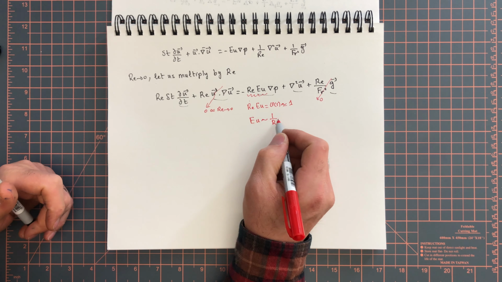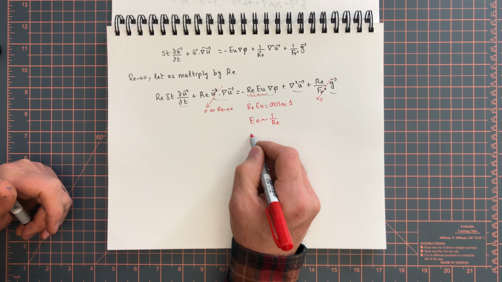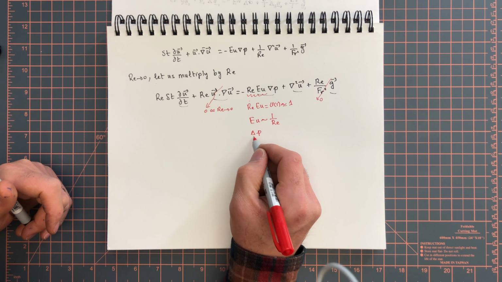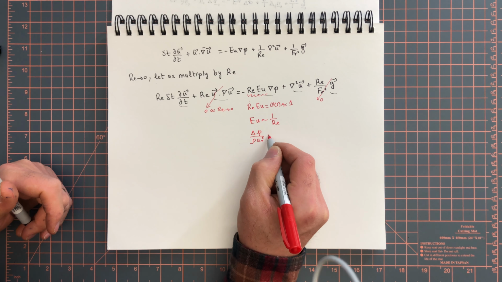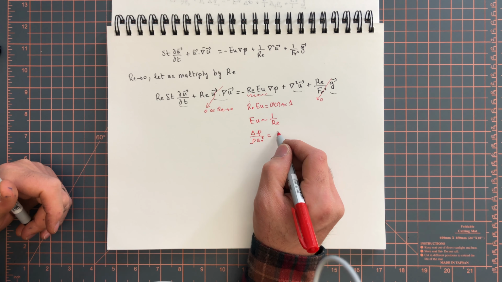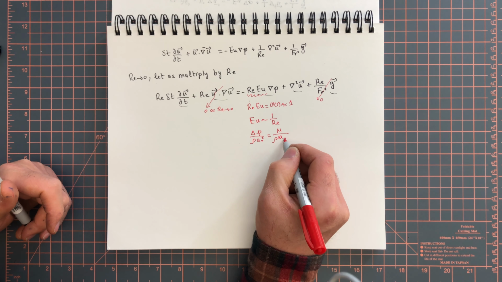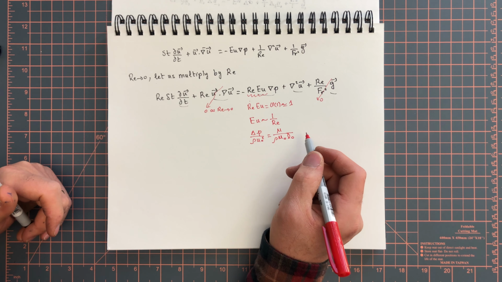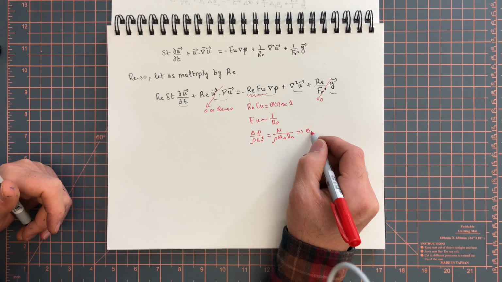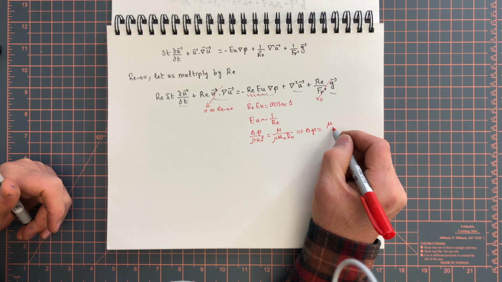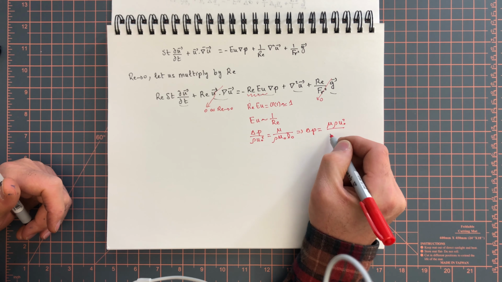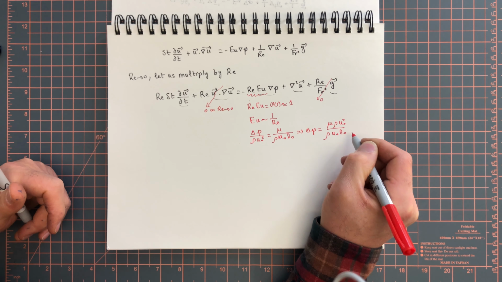Now remember that we can do this because there's a missing scale over here. And the Euler number is delta p over rho u0 squared. And we're going to set that equal to mu over rho u0 L0. Now what that tells us is that delta P is equal to mu rho u0 squared over rho u0 L0.